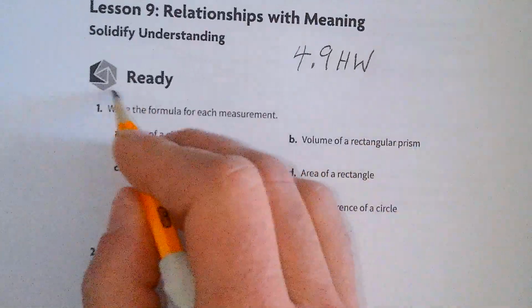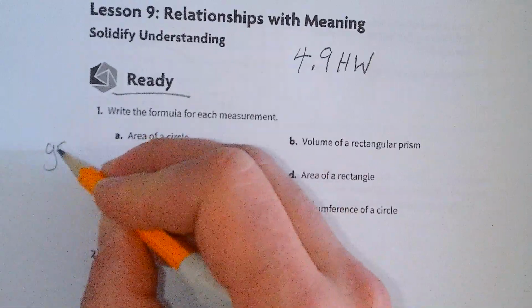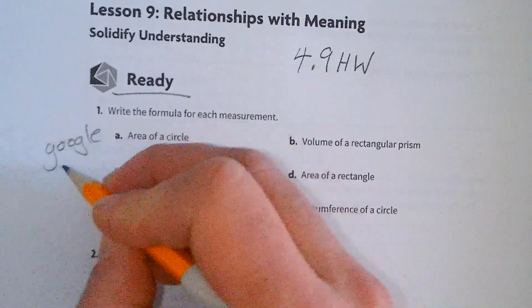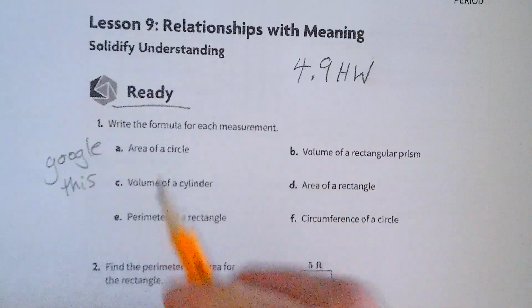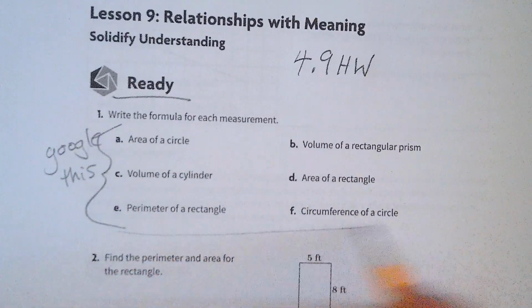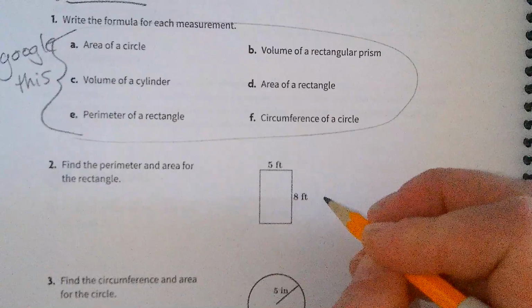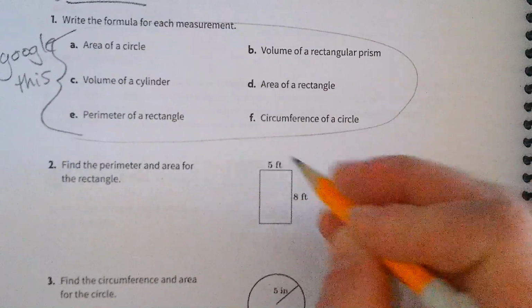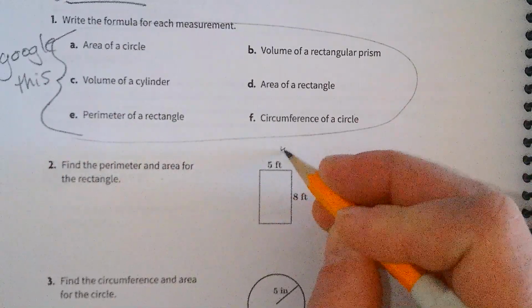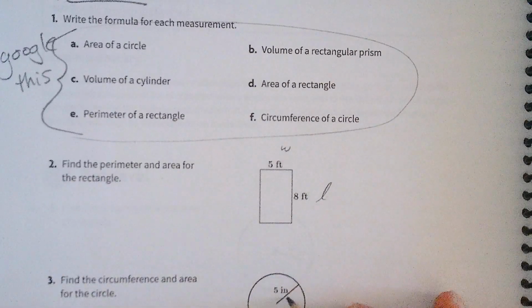In the ready section, we'll write the formula for each measurement. Google this, and then do it. Find the perimeter and the area for the rectangle. So then use the formula. This would be like length. This is width. This is length or height. This is the radius, R.